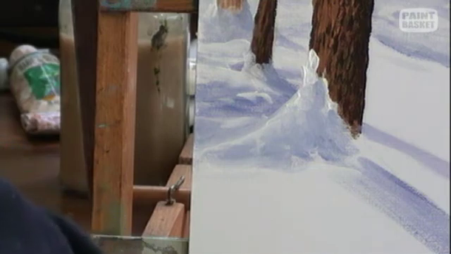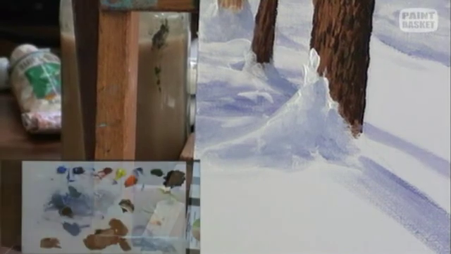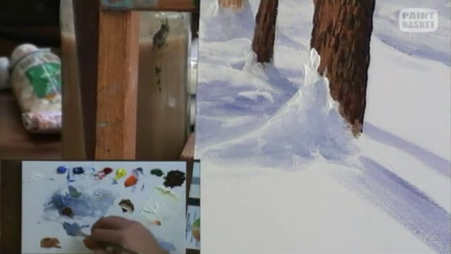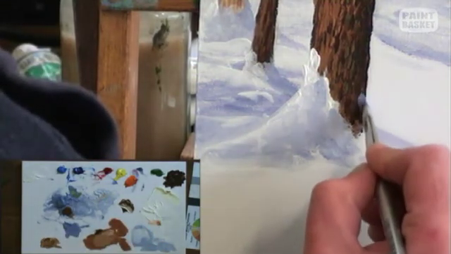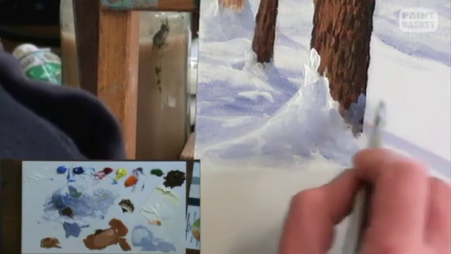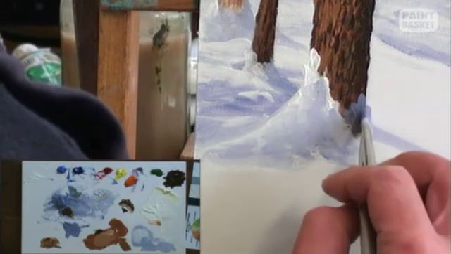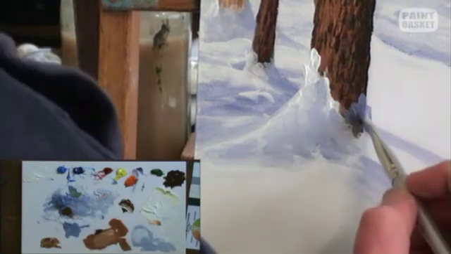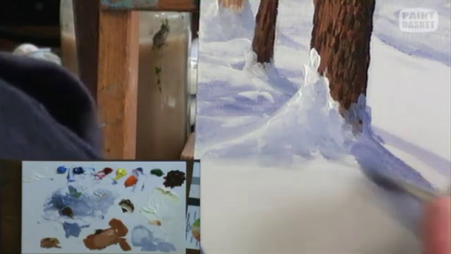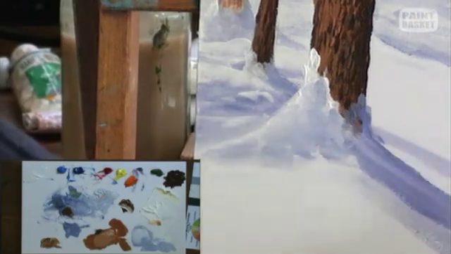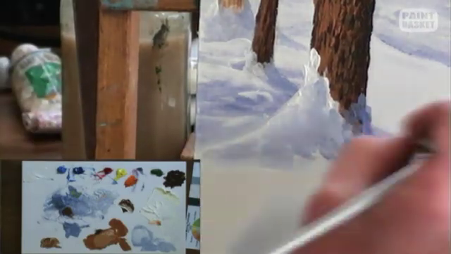Let's maybe use some pure shadow color, so you can see which guys I'm using. So I've picked up some pure shadow color and just put it down here, because this side of the tree is in full shadow. All that snow there is in full shadow. I'm laying him down there like that, and then he zooms out there as part of that shadow. So pop him down. Let's just soften that line over there. Don't want him hard.